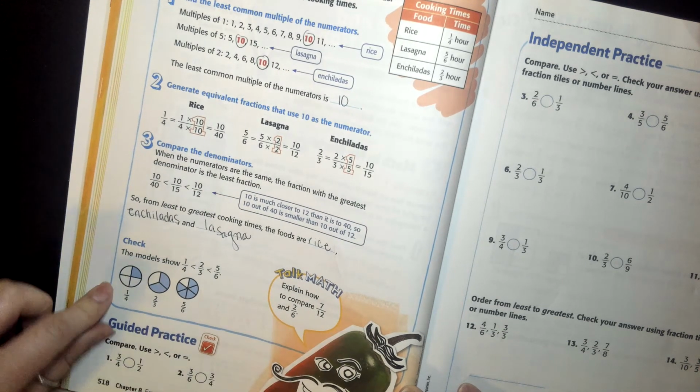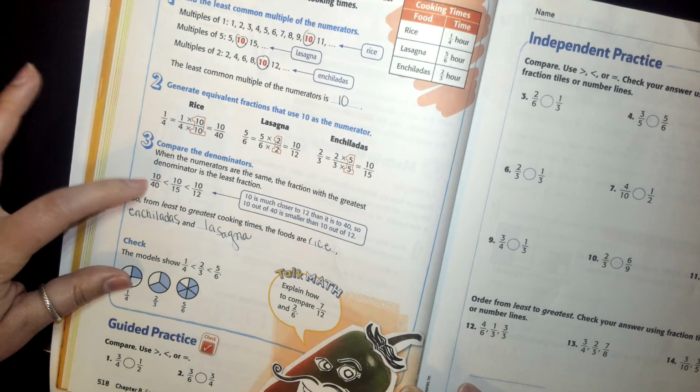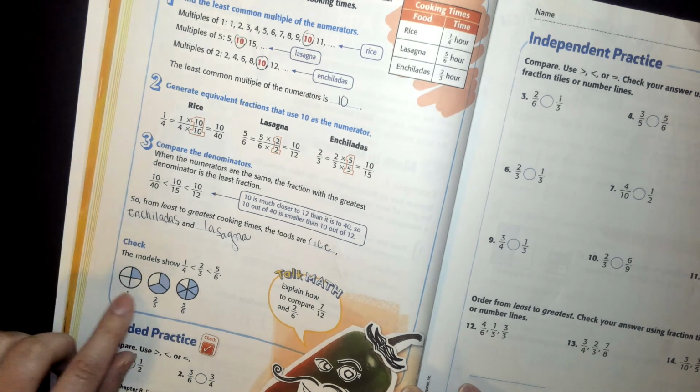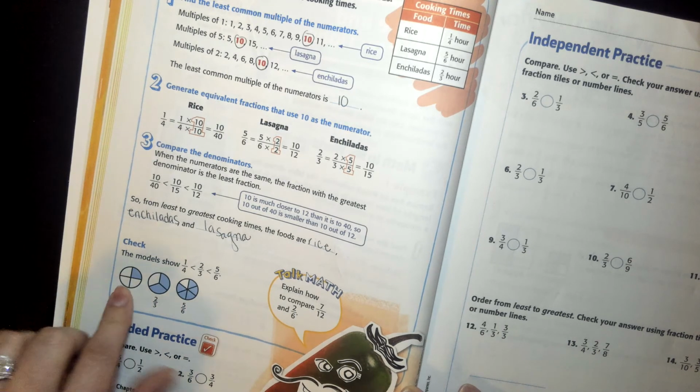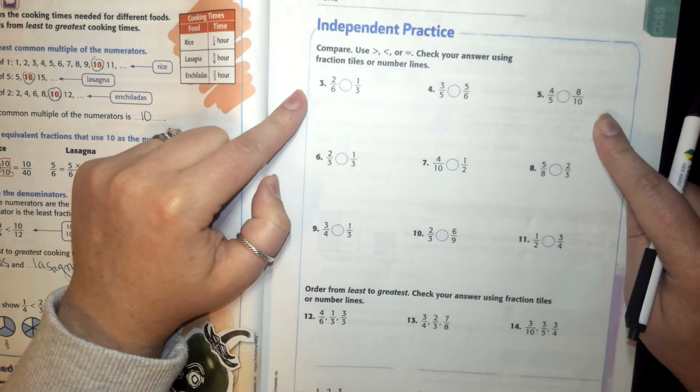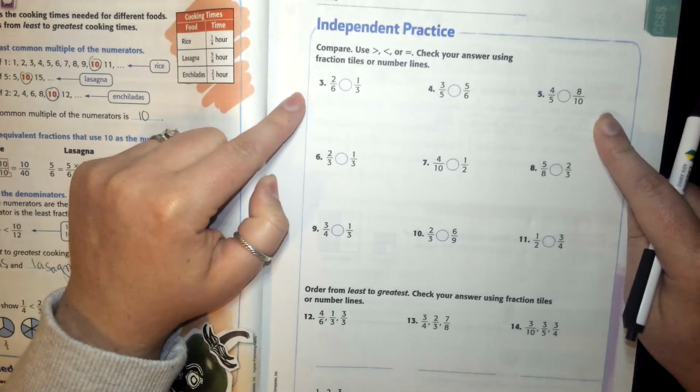So 1/4 is equivalent to 10/40. So the greatest denominator is actually the smallest. Okay, but you have to make the numerators the same first. Okay, we're going to skip guided practice down here, and I'm going to actually start the independent practice with you so you can see how I want you to accomplish this.